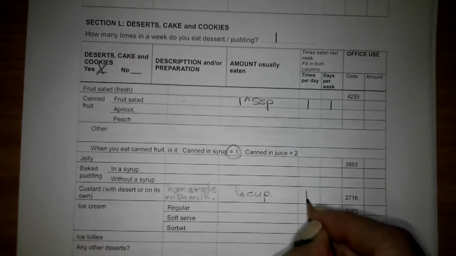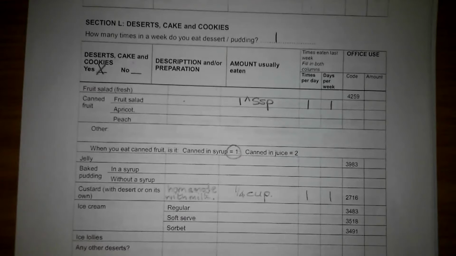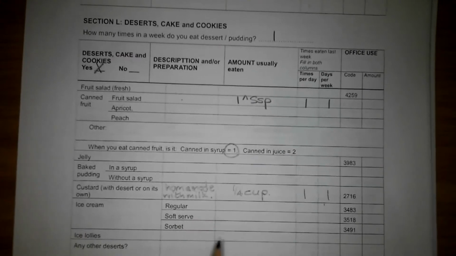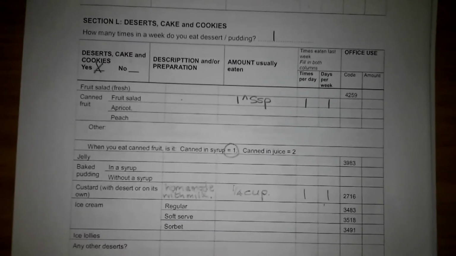And that was also with this fruit salad. And once a day, once a week. Any other ice creams, regular, soft serve, sorbet, was it ice lollies? There are some examples in the manual. And then any other types of desserts.